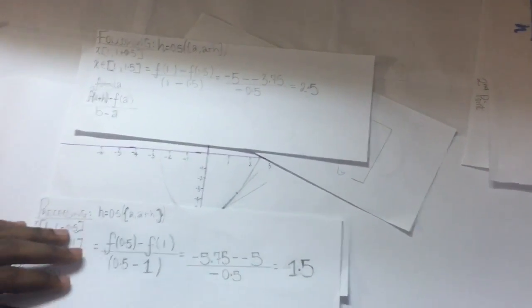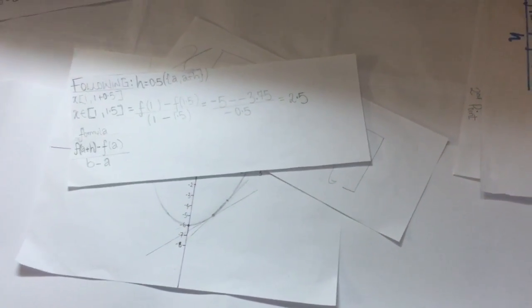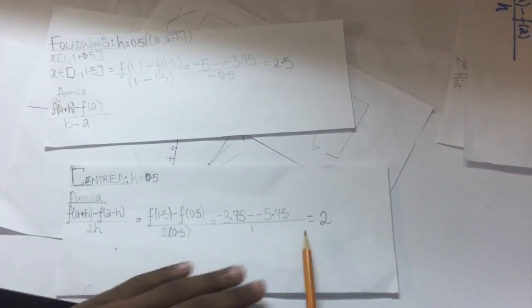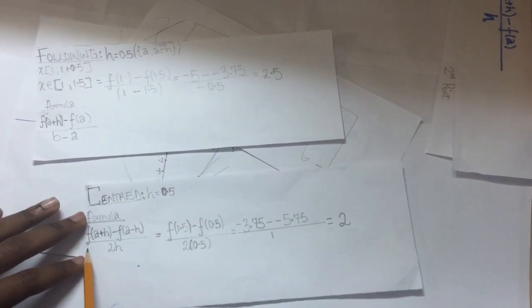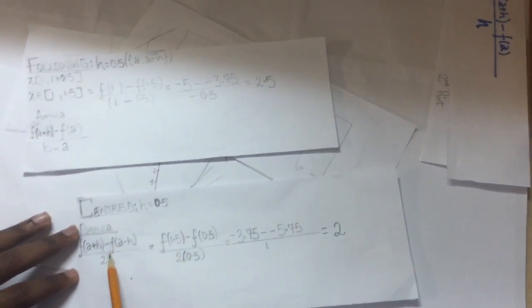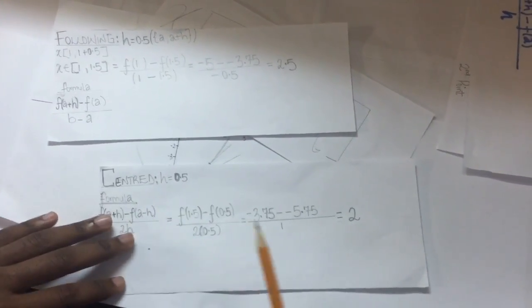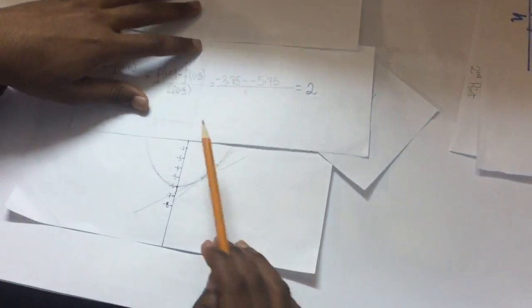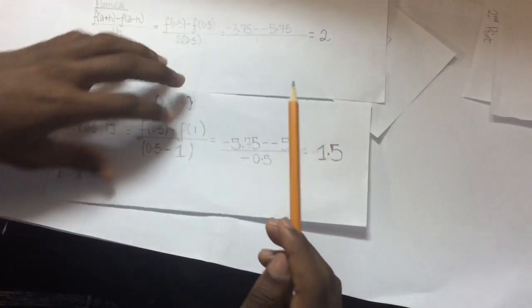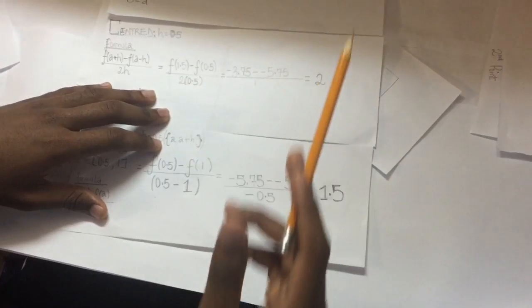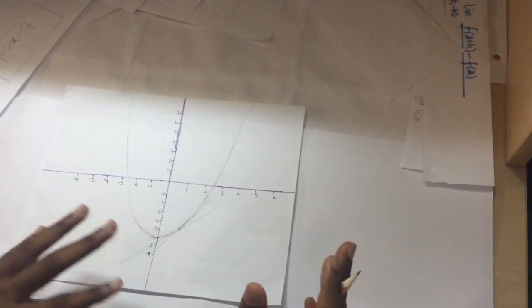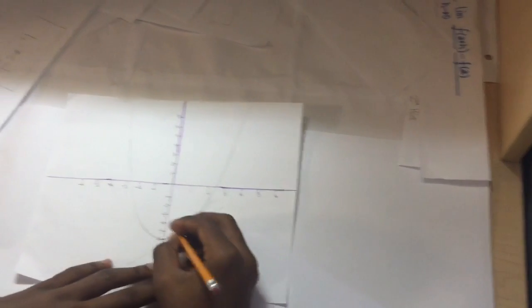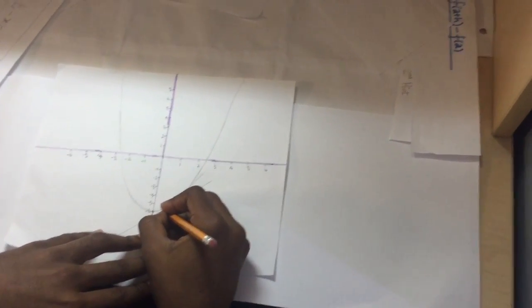Or if you don't want to do that, you can also do the centered value, which is 2 from this equation here, and this is the formula for the centered value: f(a + h) minus f(a - h) divided by 2h, and you get 2. And if you notice, 2 is also in between my following and my preceding. Okay, and so that's how you get the slope of the tangent. So I'm just going to put that here. And so this is the other point you're going to consider.